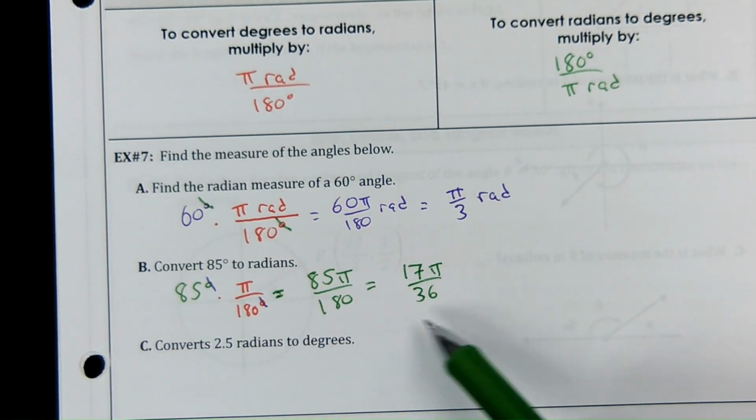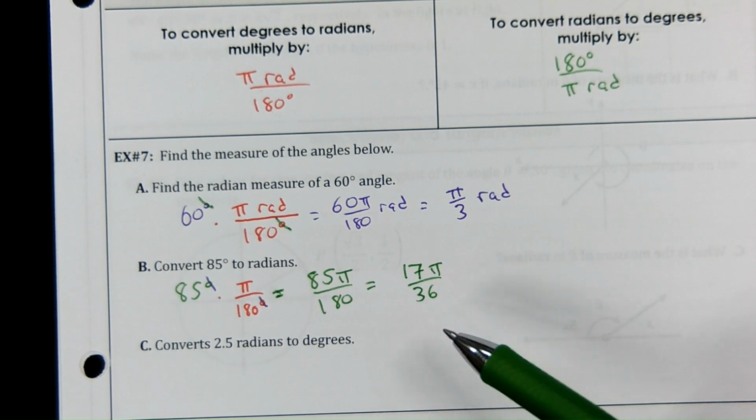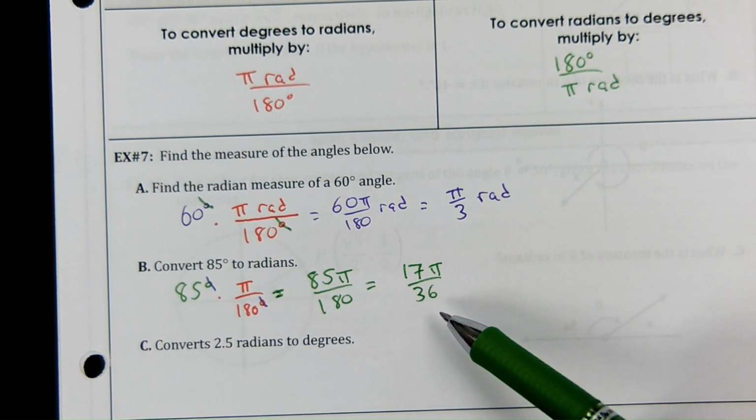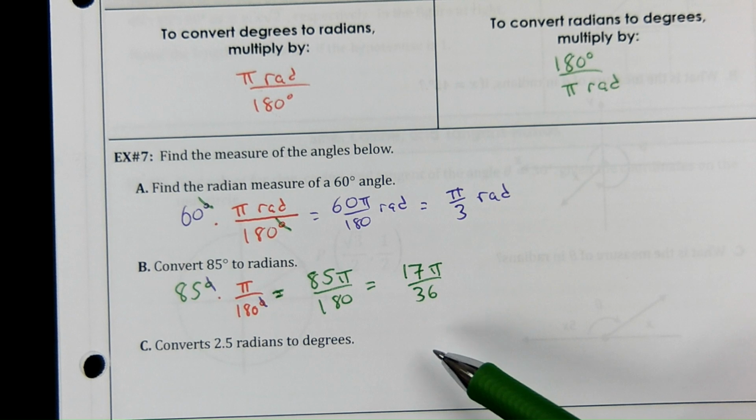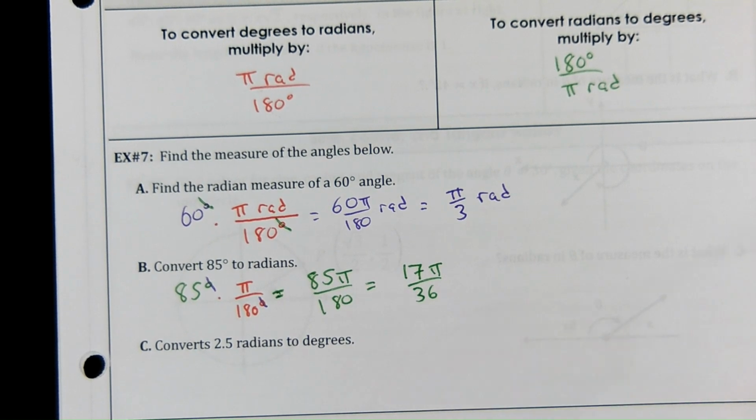I'll be real with you, I have no idea what that is. If you ask me what's the generalized size of 17 pi over 36, I'm not really sure. I know that it's almost 18 pi over 36, which is almost half of a pi. And since pi radians is 180 degrees, it's close to 90 degrees, something like that.